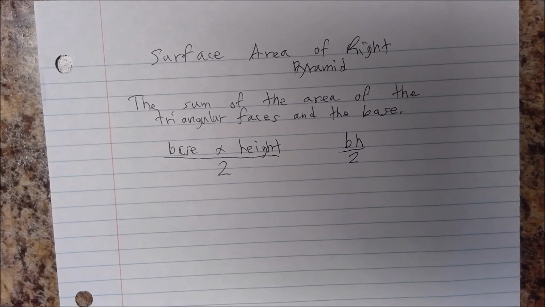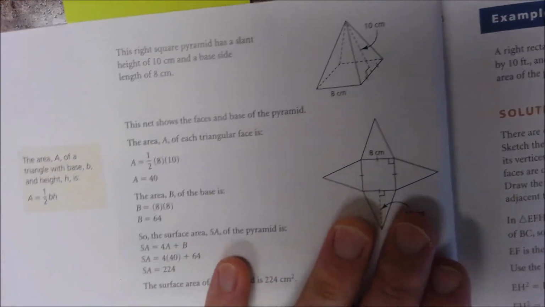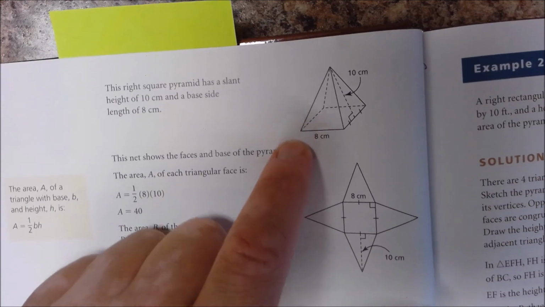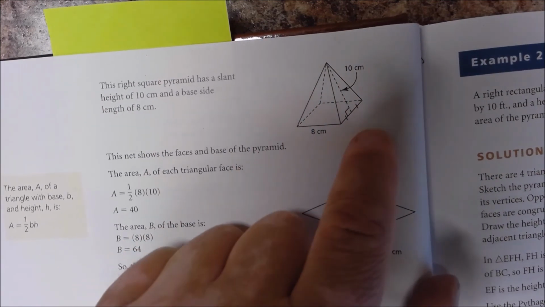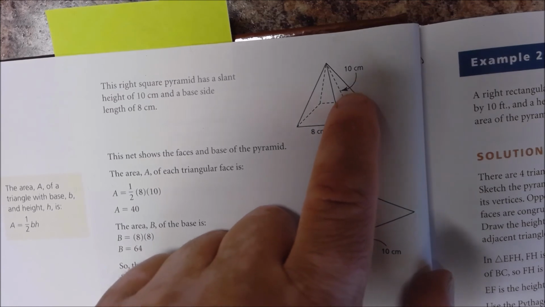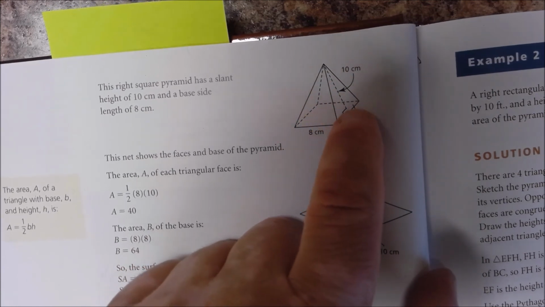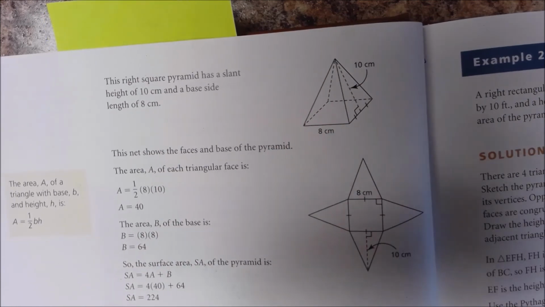So, let's begin with this one. We have a square pyramid. Each side of our square is 8 centimeters, and each triangle has a height of 10.